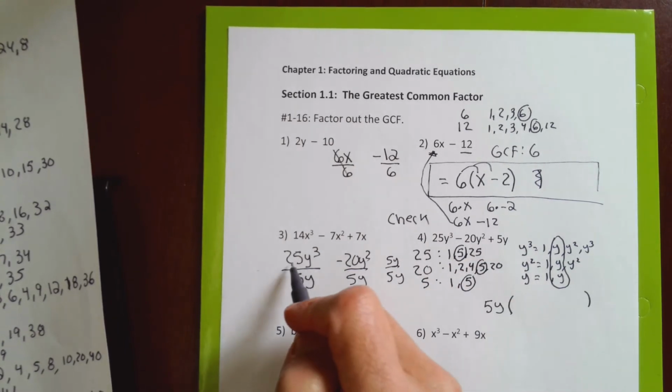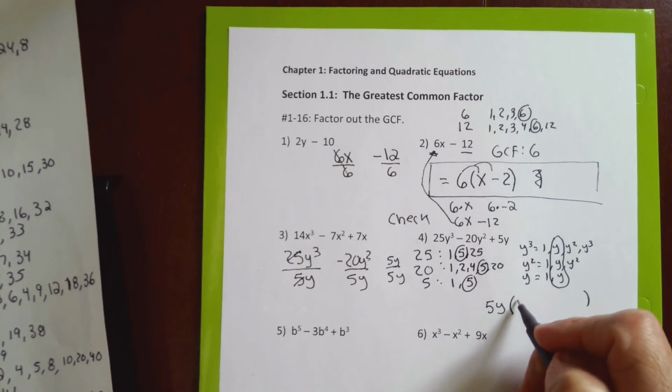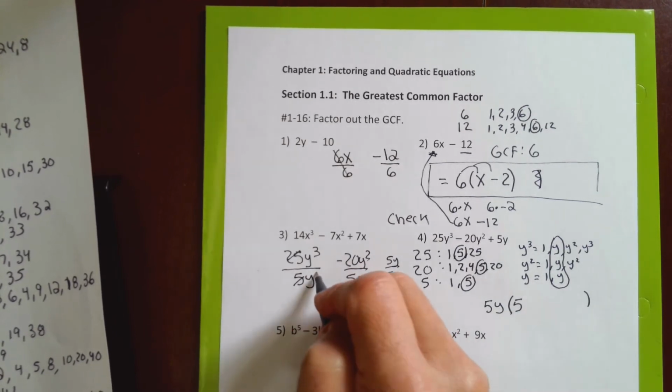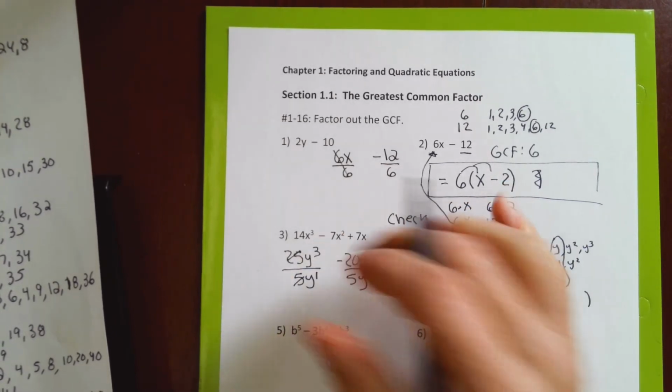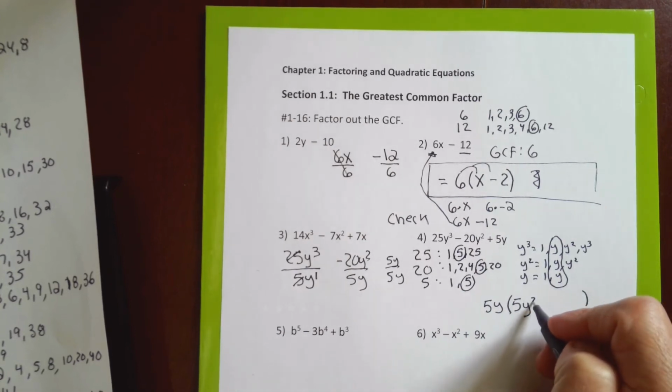First division, 25 divided by 5 is 5. I'm going to put that first in my parentheses. I'm going to subtract the exponents of the y's. 3 minus 1 is 2, and I'm going to get a y squared.